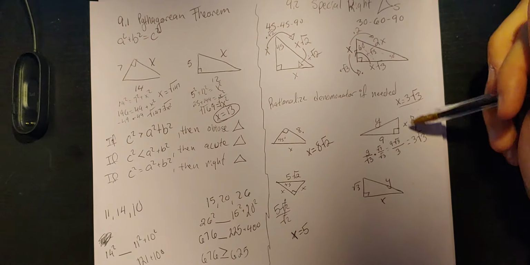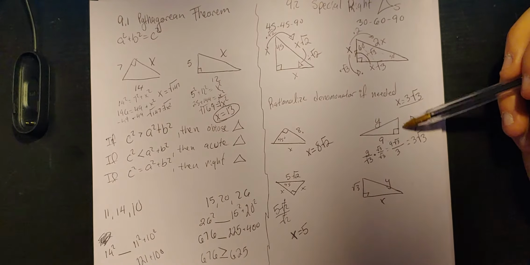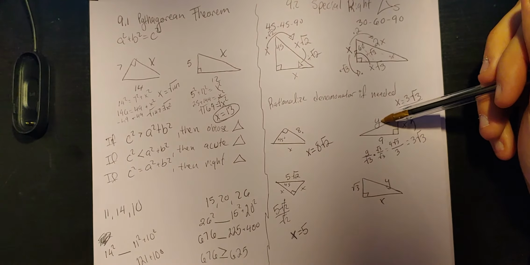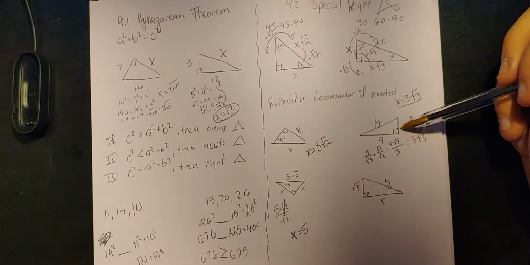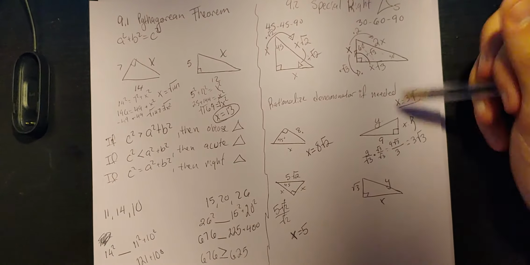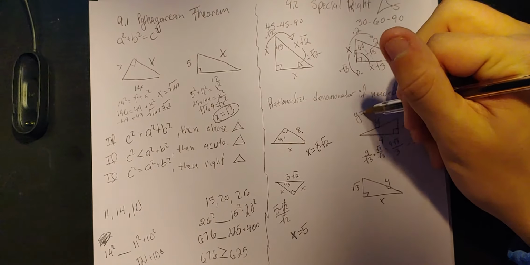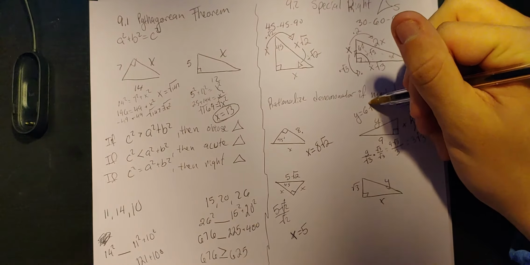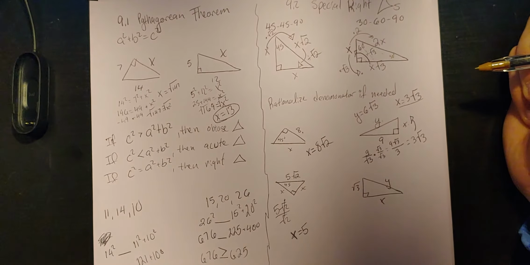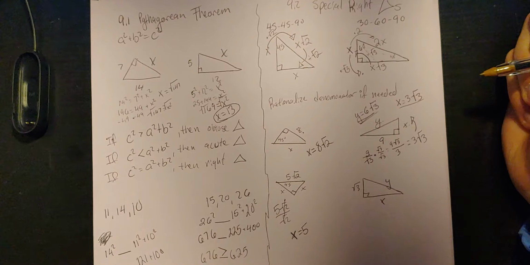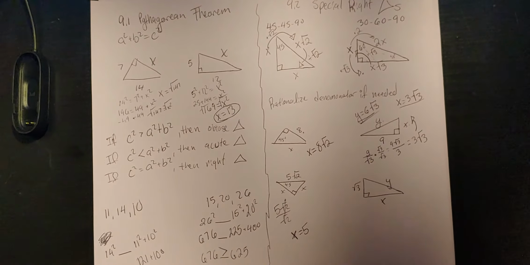Now we have our x, our short leg, and y is our hypotenuse, which is 2 times the length of this. So if I double this, that's going to give me y equals 6 square root of 3. And that's it. Easy peasy lemon squeezy so far.